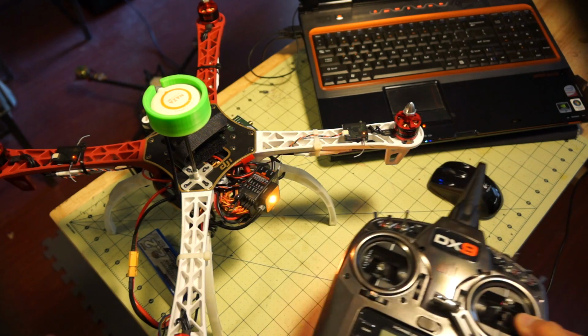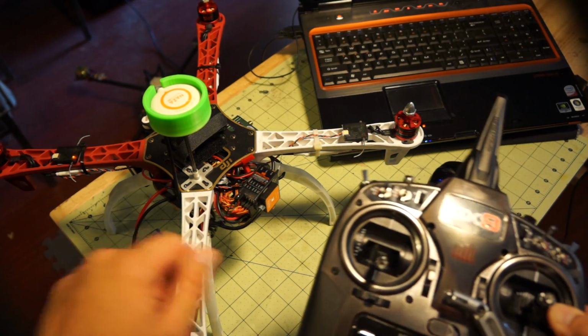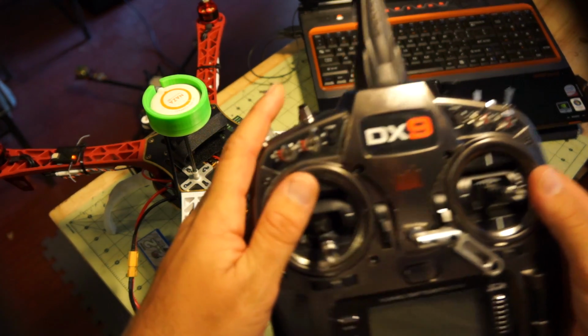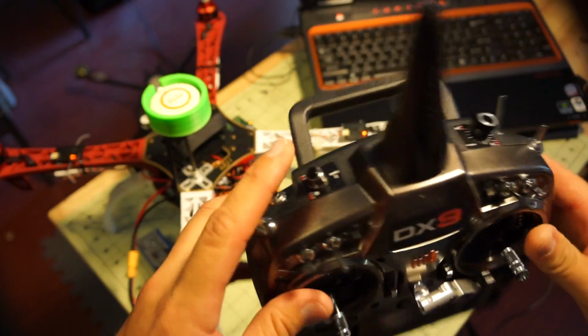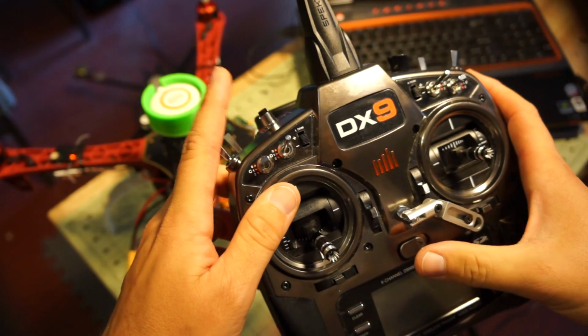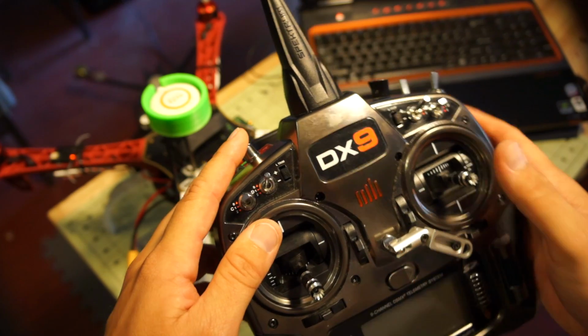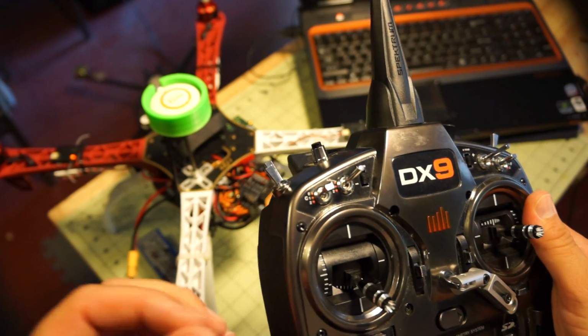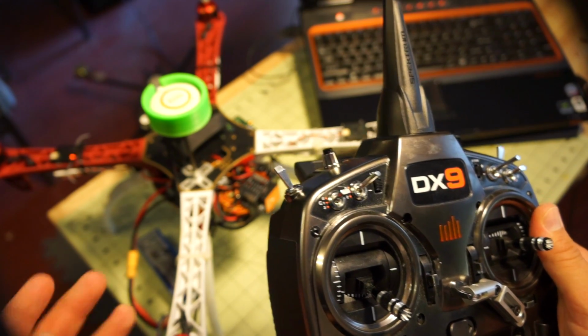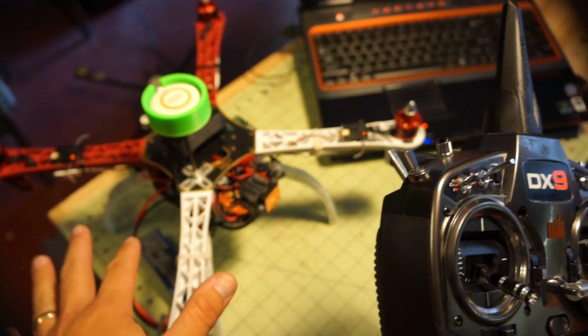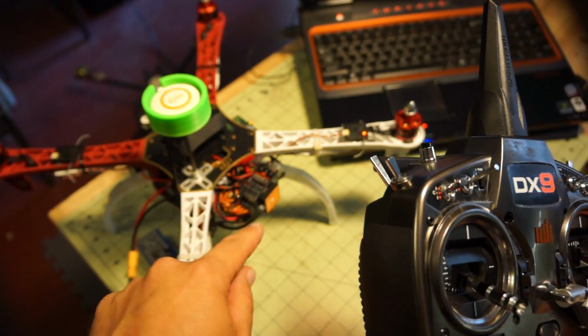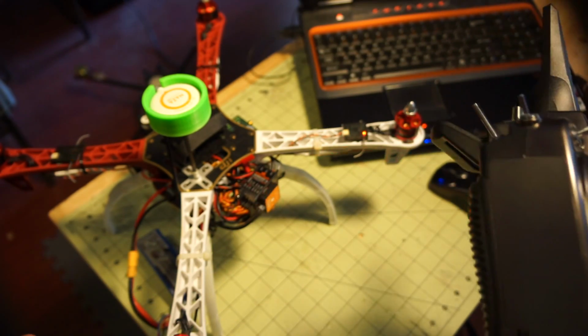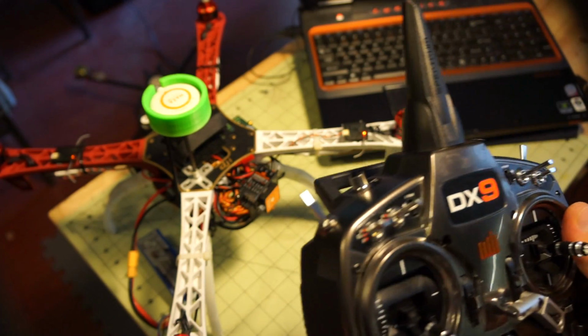Now for the bind, we have our bind plug inserted. We powered up the aircraft. Like with any Spektrum radio, we're going to hold down the bind button, and then while we're holding that down, we're going to turn on the radio. Just be aware that sometimes the Spektrums have a little bit of a hard time binding to all 3 devices on here. You've got 2 separate satellites and a receiver. You have to bind with all 3 of those different devices at the same time.